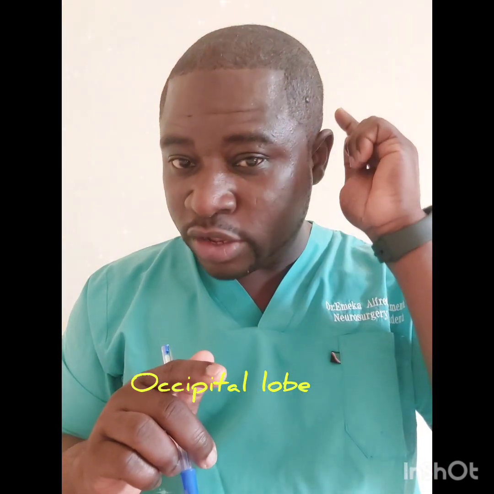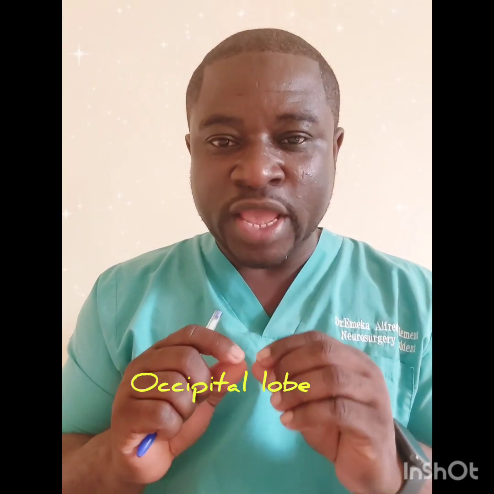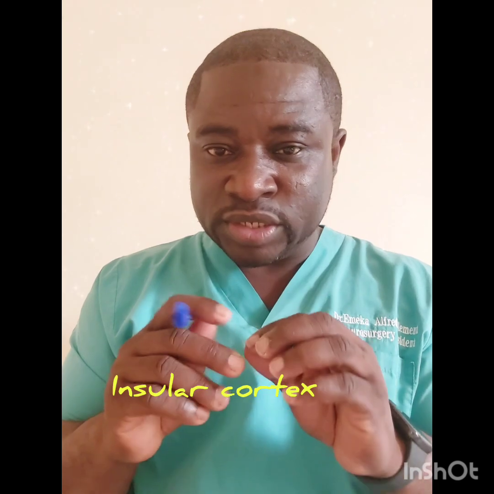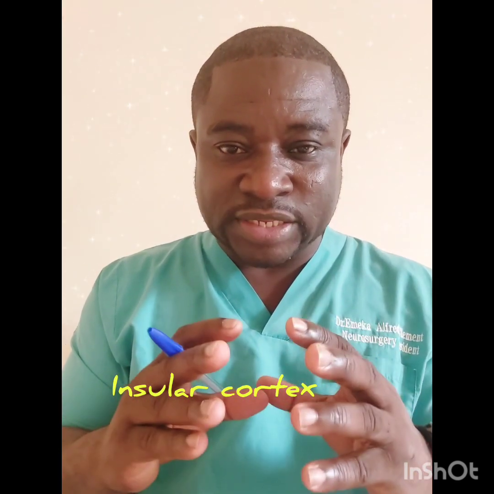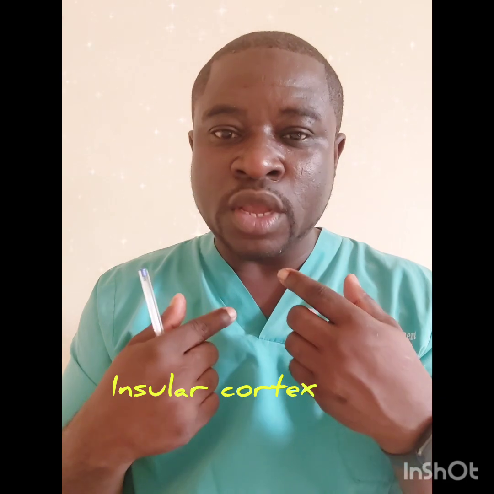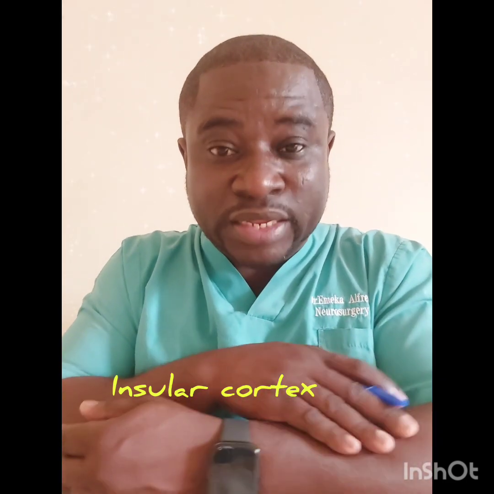Now, if it happens all the way to the back in the occipital area, the patient will start seeing flashes of light or bubbles of light, other visual phenomena. If it happens in the insula, it will cause autonomic symptoms, which control the autonomic system. So the patient will start having drooling, throat constriction, or skin changes. Yes, that can also happen.